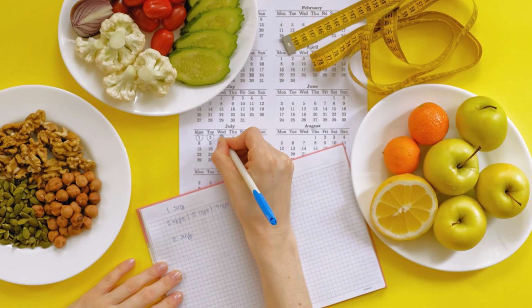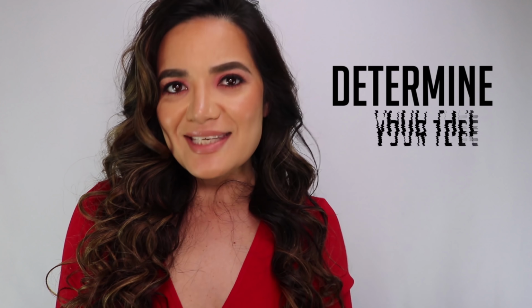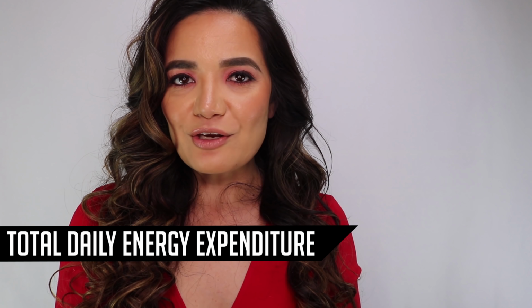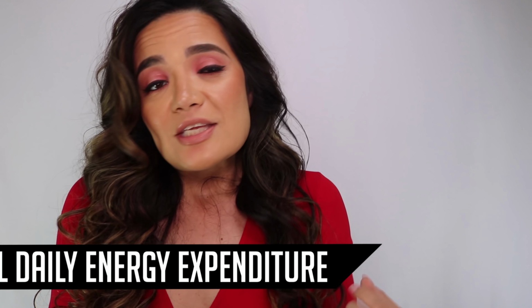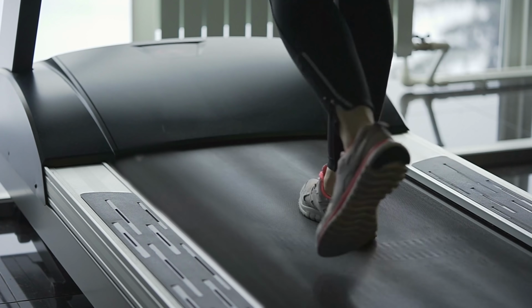Essentially what this means is we're going to estimate how many calories you're burning in a day. Once you figure that out, you select your activity factor. This leads us to step number 3, which is to determine your TDEE, or your total daily energy expenditure. This is an estimate of how many calories you are burning in a day for your body to function, as well as all of your activity. So you take your BMR and you multiply it by your activity factor. That gives you your TDEE, or your total daily energy expenditure.